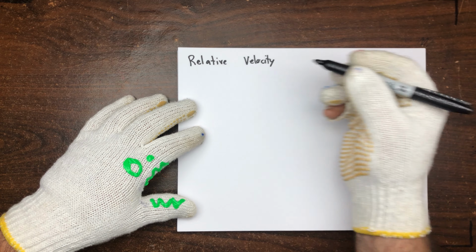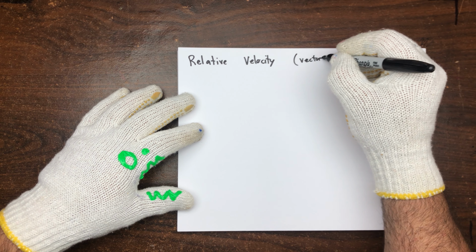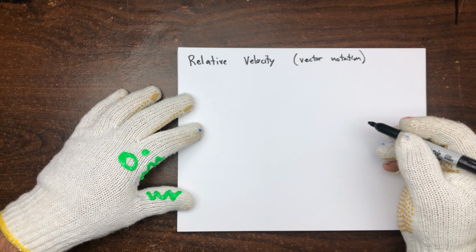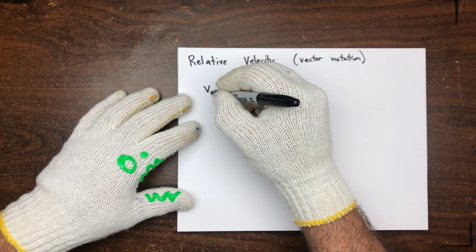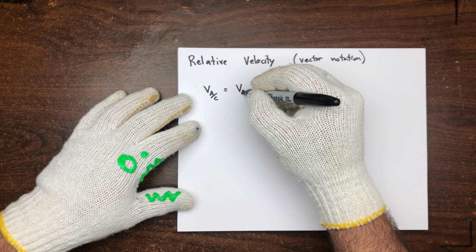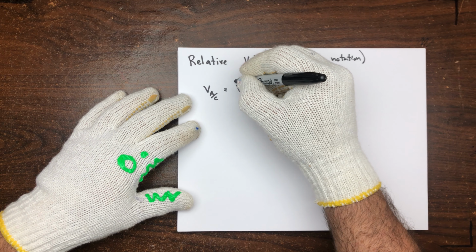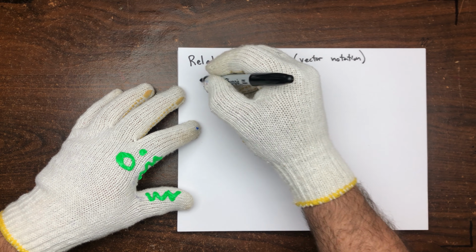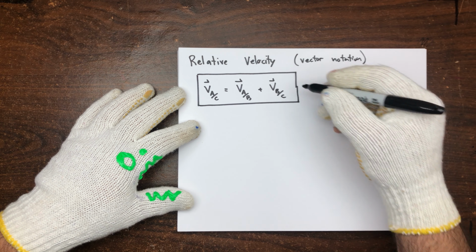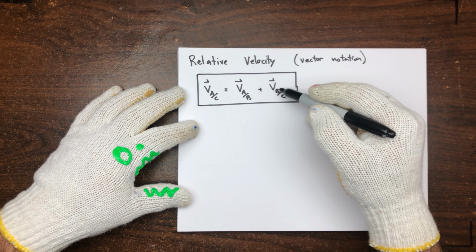Relative velocity, or rather, a different vector notation. We're always using vectors. This is just a different vector notation. So I'm just going to write it down, and we'll talk about it in a second. And there's the equation usually given for relative velocity. It says that vector A to C is equal to vector A to B plus B to C.